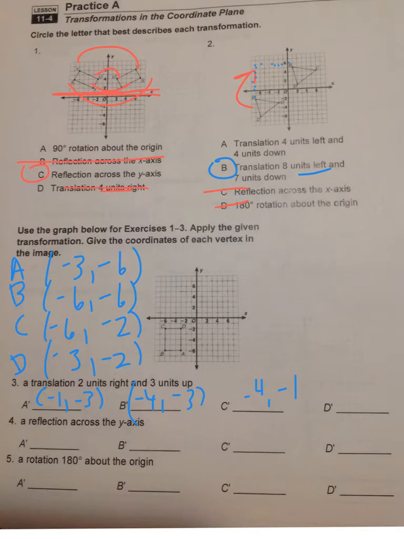Okay, there's a mistake with this problem right here. It is -4, 1. I wasn't counting correctly. And D, we have the same thing, -3, -2. We have -1, 1.